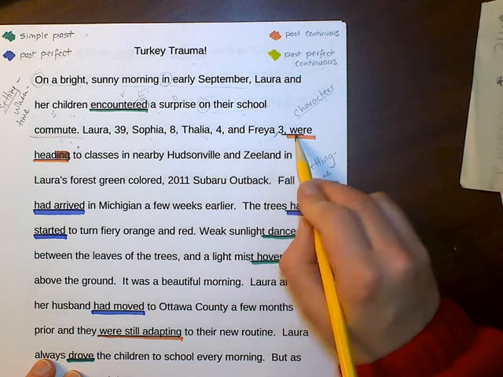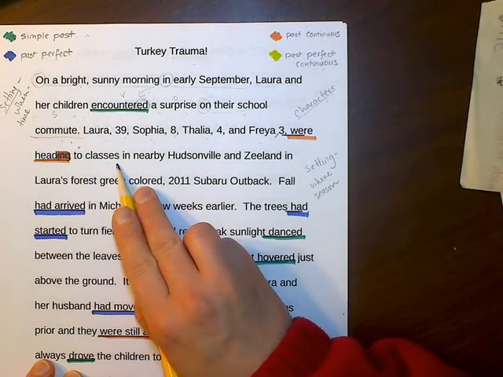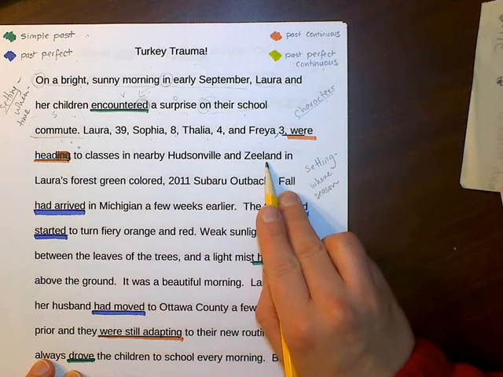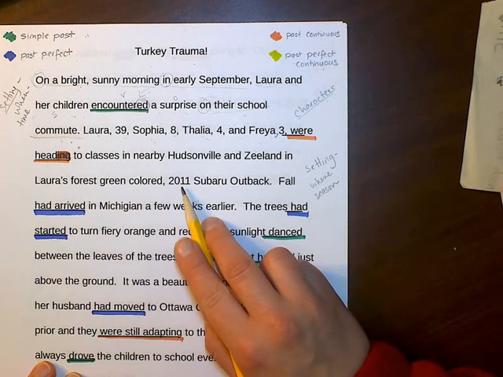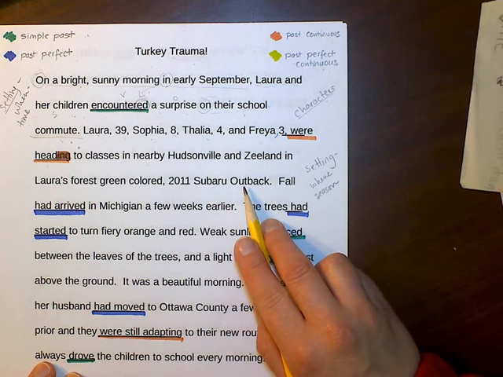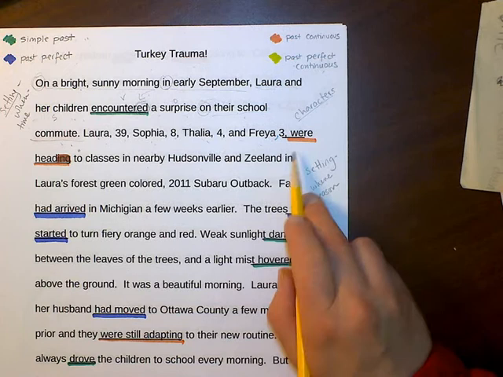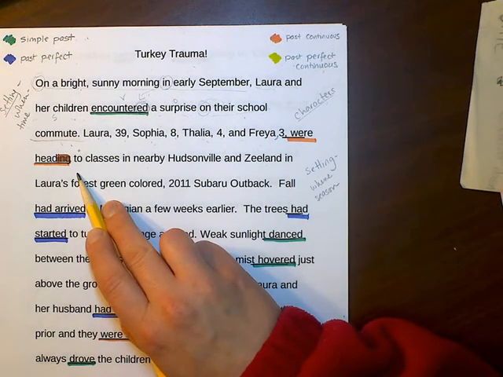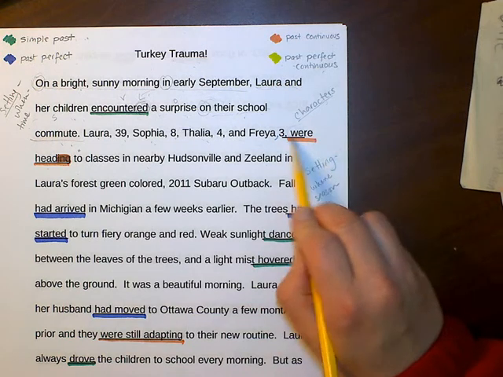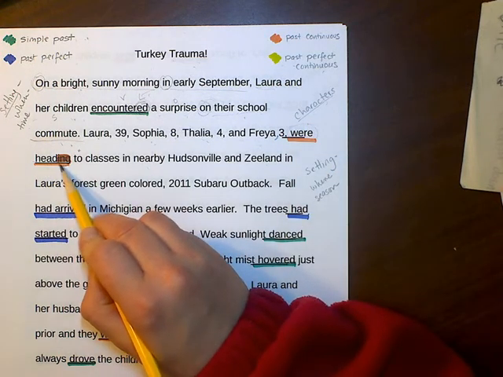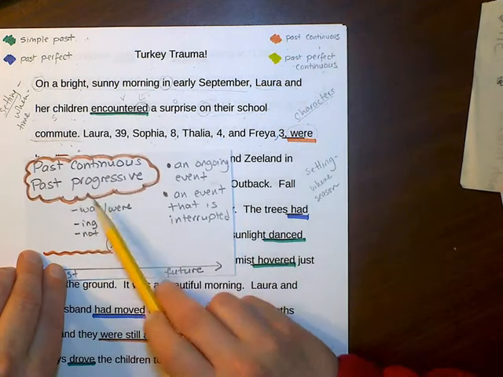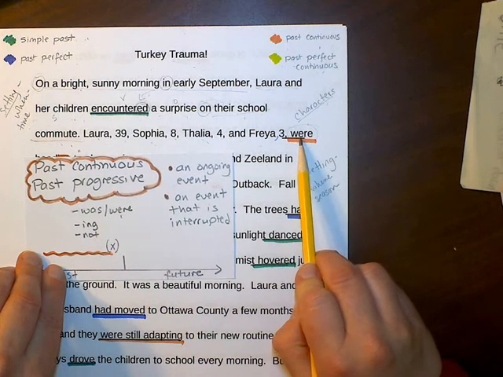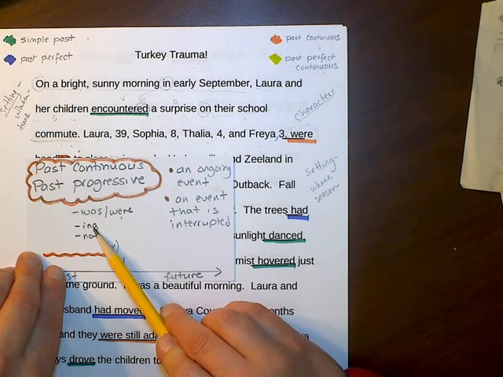So these characters were heading to classes in nearby Hudsonville and Zeeland in Laura's forest green colored 2011 Subaru Outback. So we have a lot of details here because the story actually takes place in the car. So we were heading to. What verb tense is that? I have the verb to be, and I have the verb ending in ing. So I know that it's past continuous or past progressive. I'm using was or were. Here were because it's plural. They were. And I end in ing.